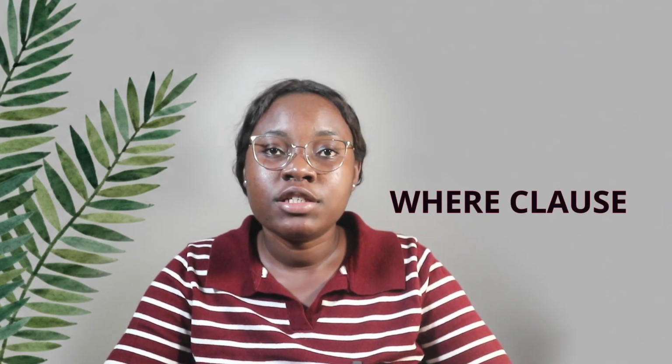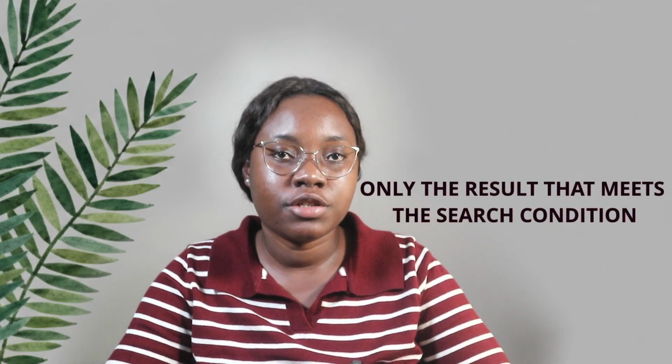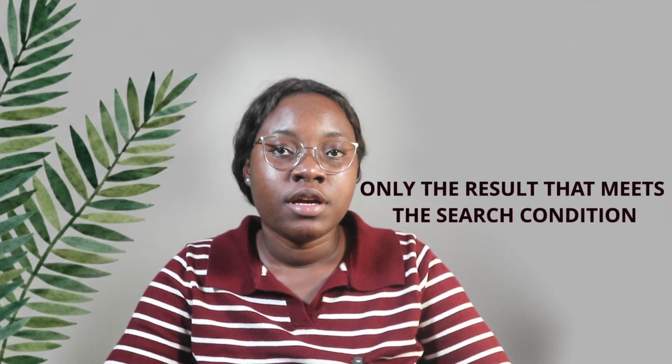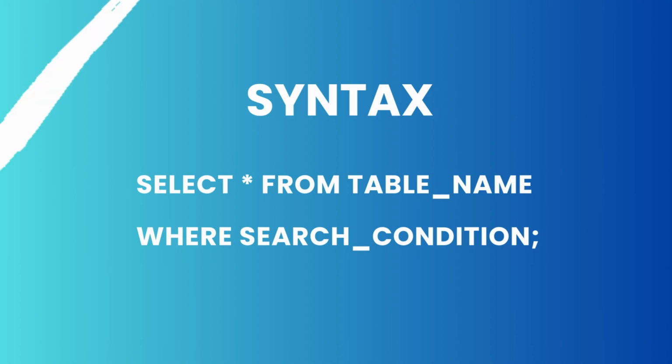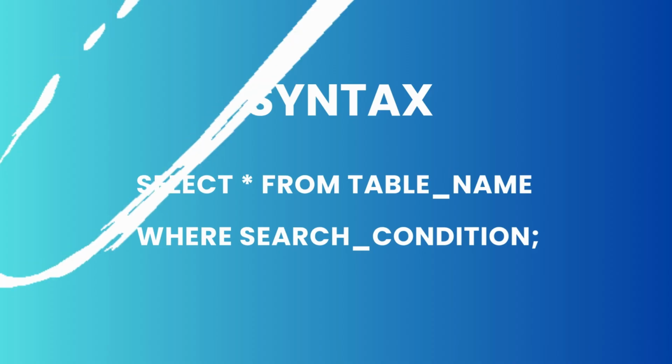Now let's move to the next clause, the where clause. The where clause is used to filter the entire table to see only the results that meet the search condition stated in the query statement. It is also used before performing any aggregations like count, sum, average, max, and min. The syntax for this is select star from table where search condition. SQL executes these statements first by retrieving the data from the table and then filtering out each row that doesn't meet the search condition. In the output, you only get the results that meet the condition.